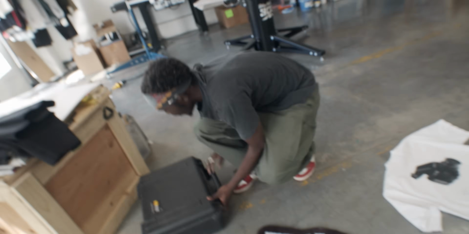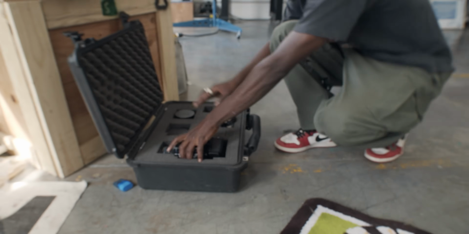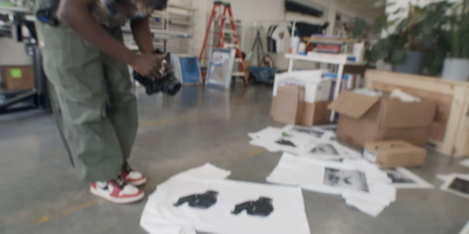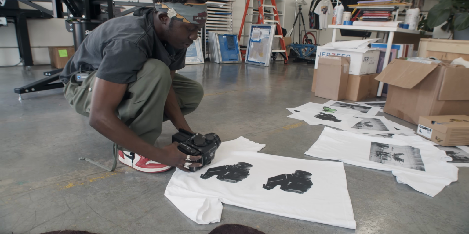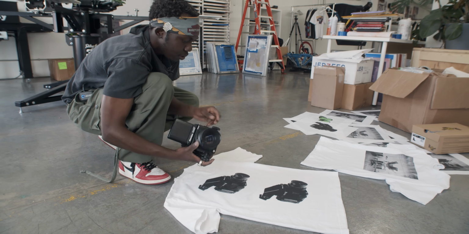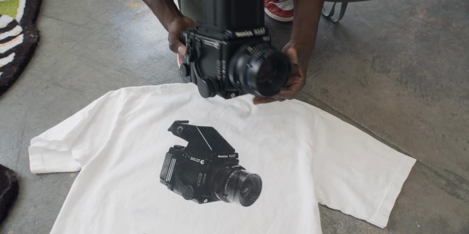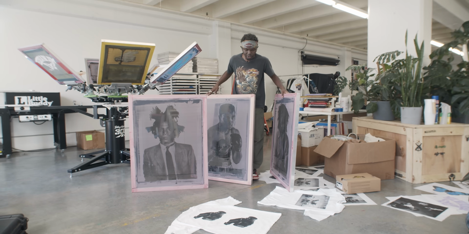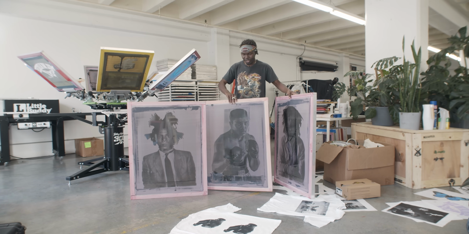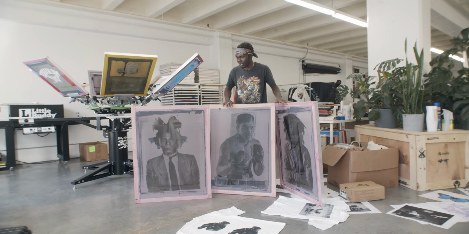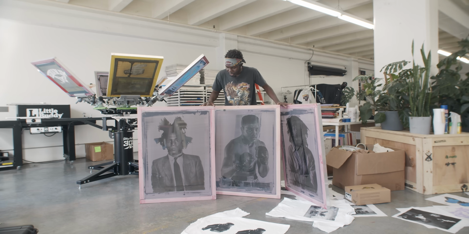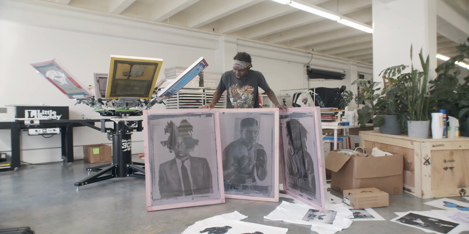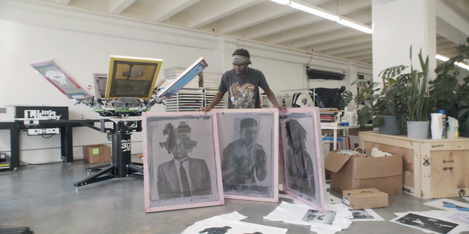Let's see if we get a comparison of the actual camera. Like that. All right, so these are some of the other larger images that we've done in the past. As you could see on these ones, the holes are much larger because it's a larger image.